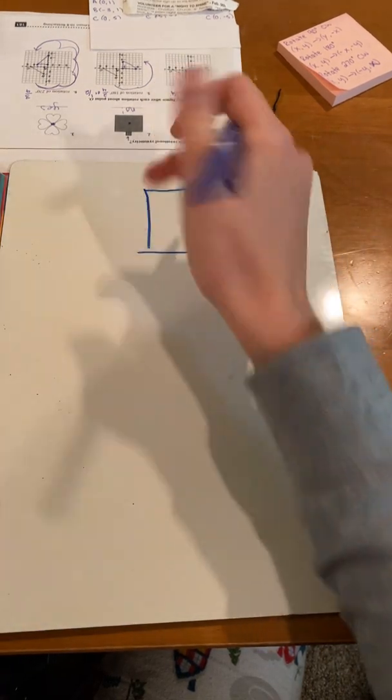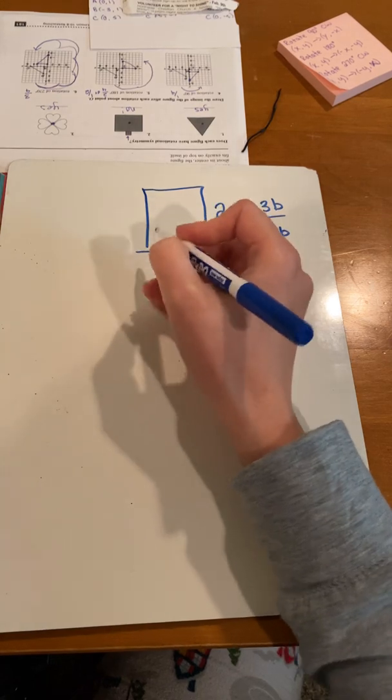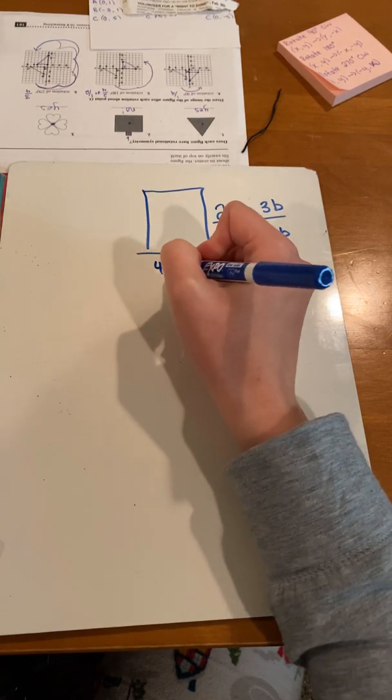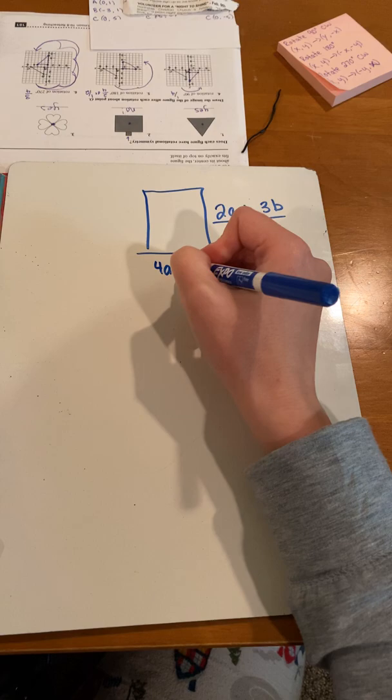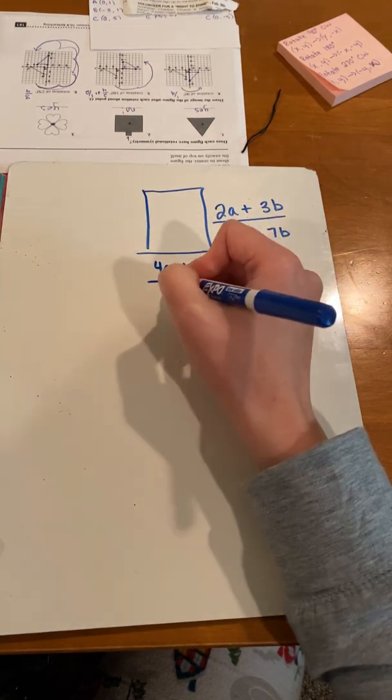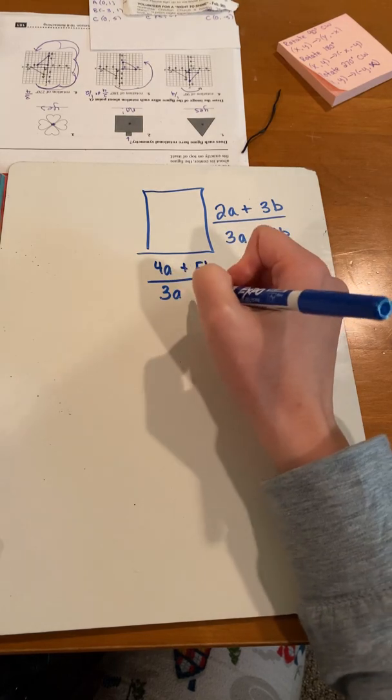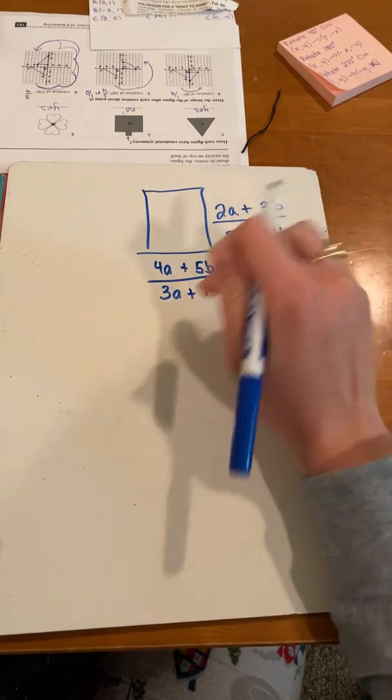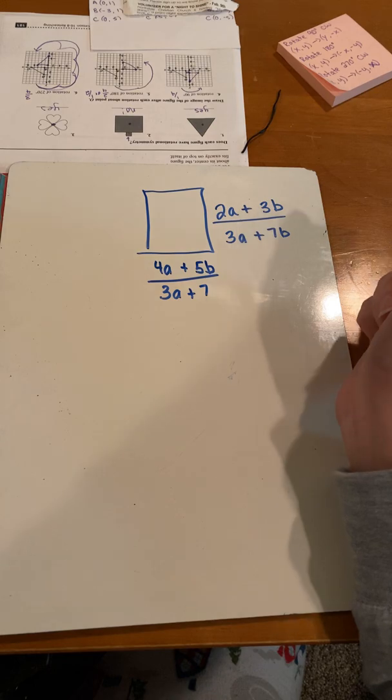And then our width is 4a plus 5b over 3a plus 7b. And again, convenient, we have matching denominators.